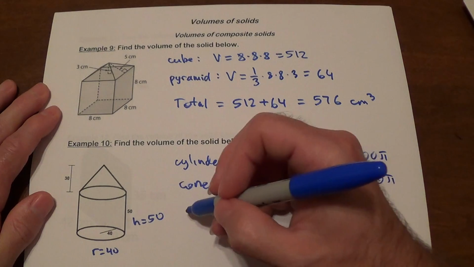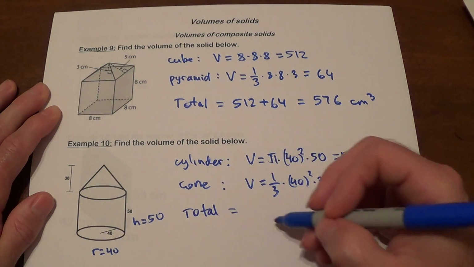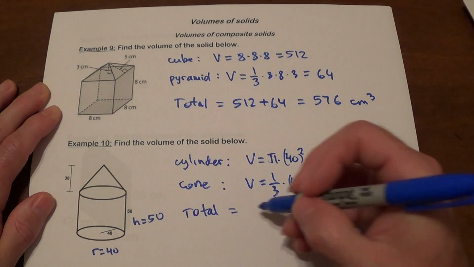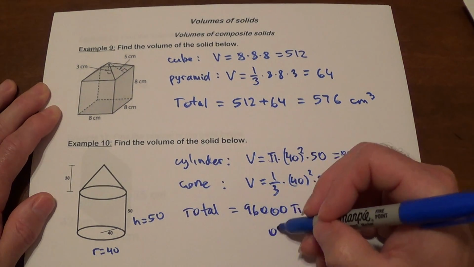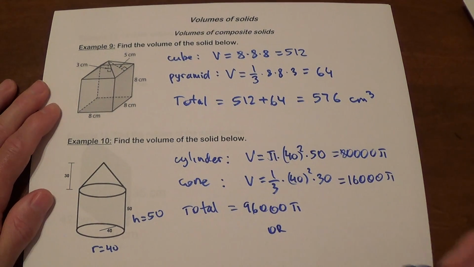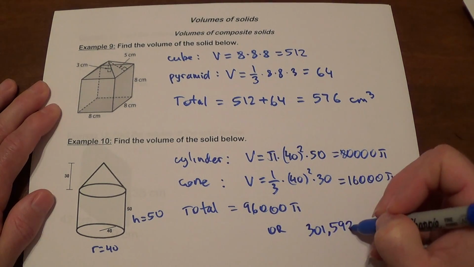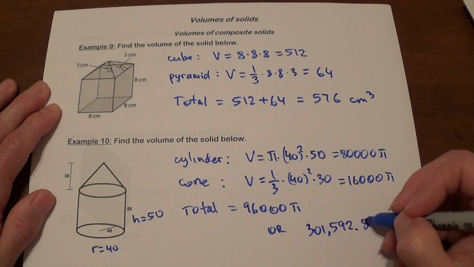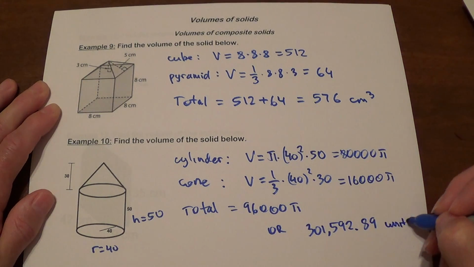So our total volume is going to be, add those two numbers together, so it's going to be 96,000 pi, or we can approximate that, and that's going to give us 301,592.89 cubic units.